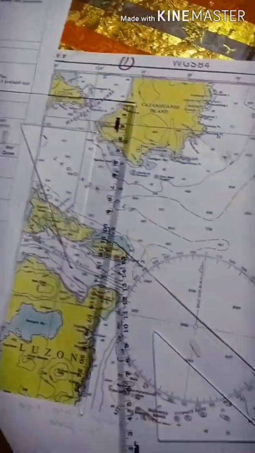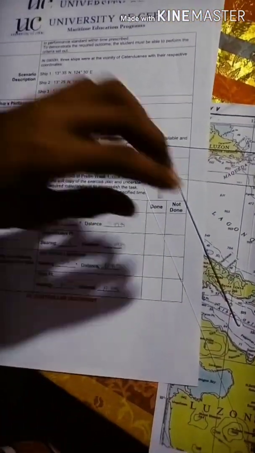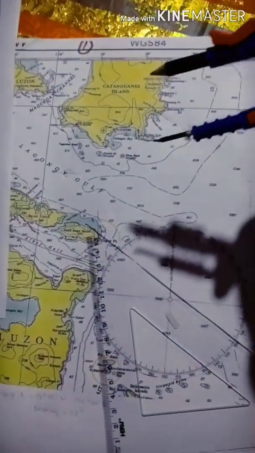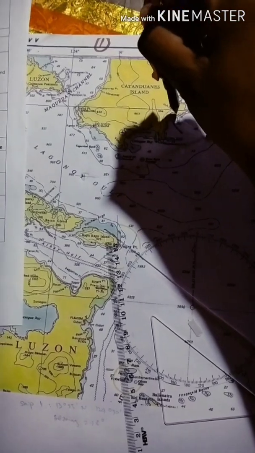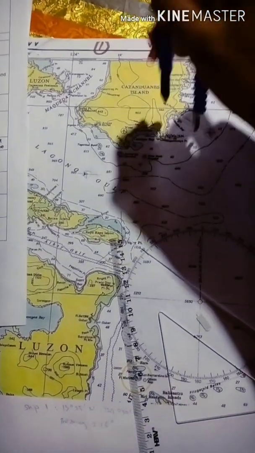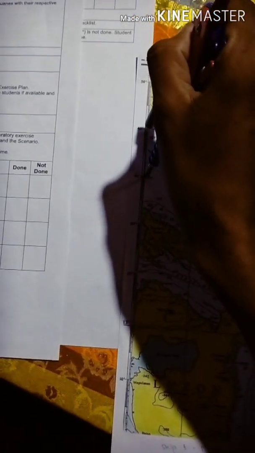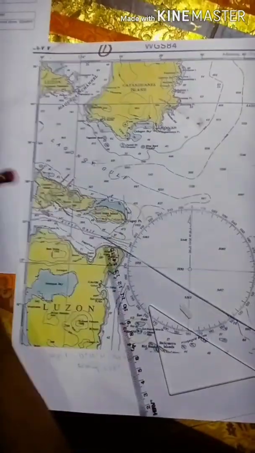So the bearing is 298 degrees. In finding its distance, we have to use this compass divider. From the fixed position to the lighthouse, we transfer it to the latitude scale. As you can see, it is 1, 2, 3, 4, 5, 6, 7, 8, 9 nautical miles. So here, 9 nautical miles.